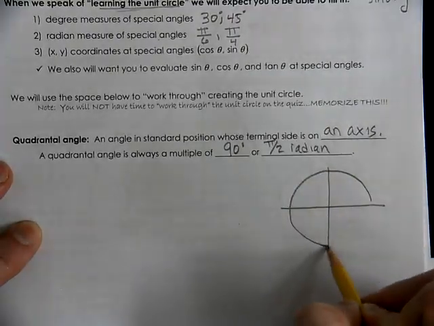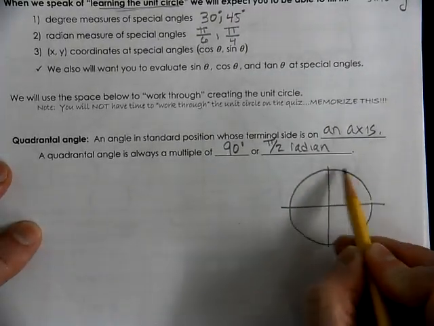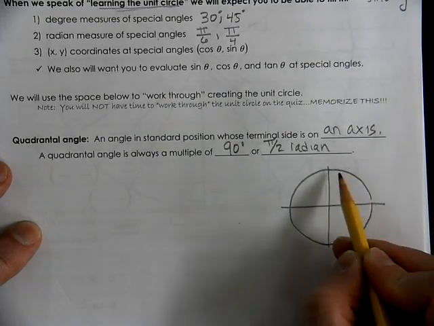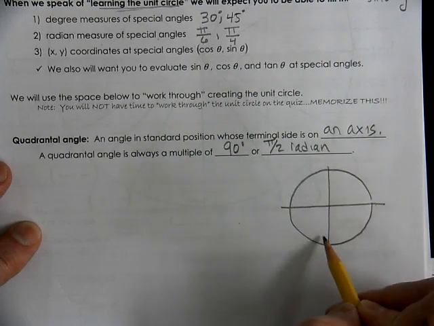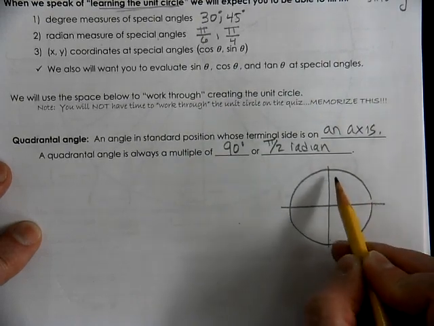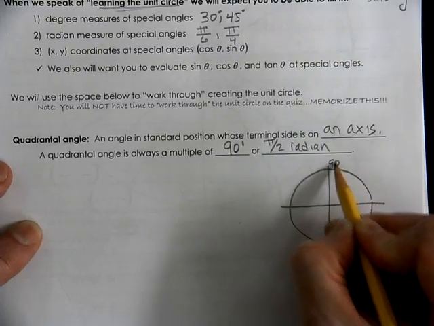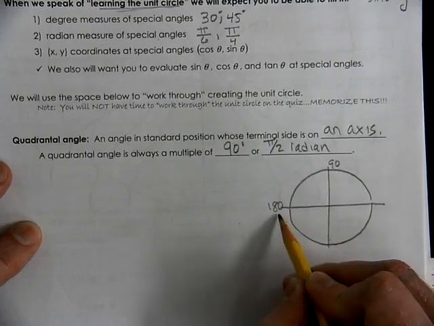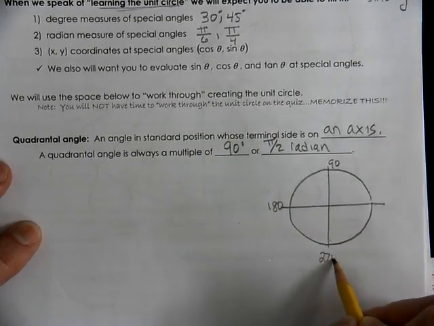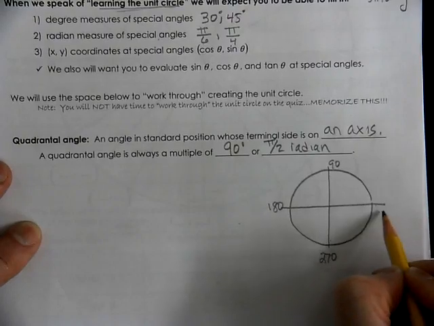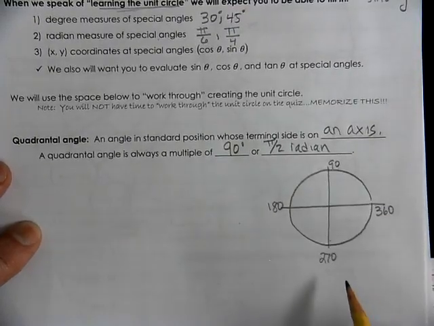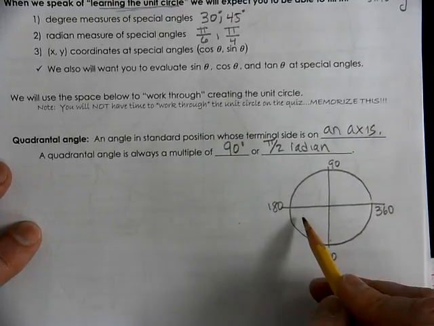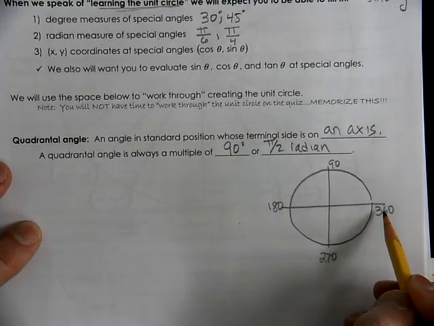So we know that a circle goes all the way to 360. So if we break that into 4 equal amounts on the axes, each of these, we're going to have 90 degrees, we're going to have 180 degrees, 90 more from 180 is 270, and 90 more is 360. So we're just counting our way around. 90 plus 90 plus 90 plus 90.